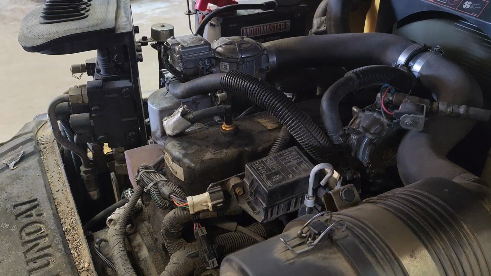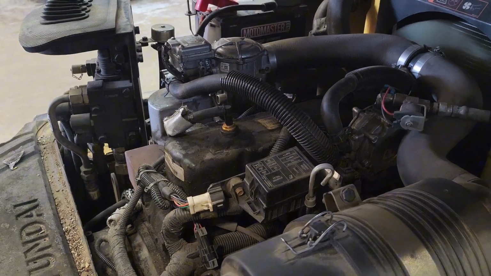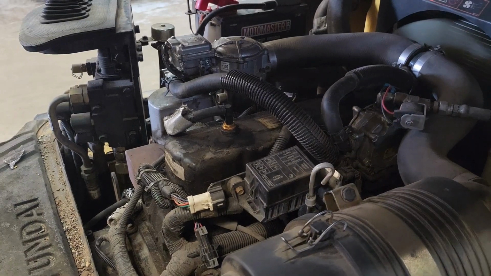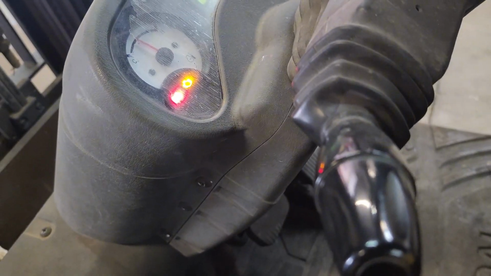It has power, but it kind of has a delay. No bogging down on the engine. Even on a snap, there's a bit of delay, but I don't hear it bogging down. But what we do notice is that we have a check engine light that's on.